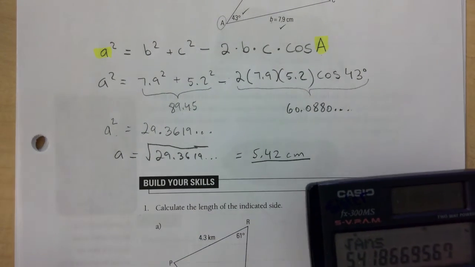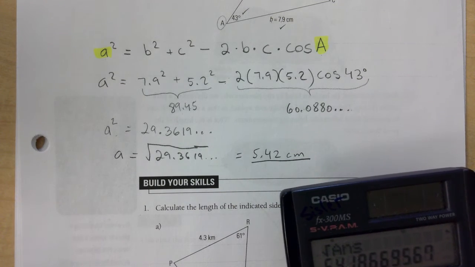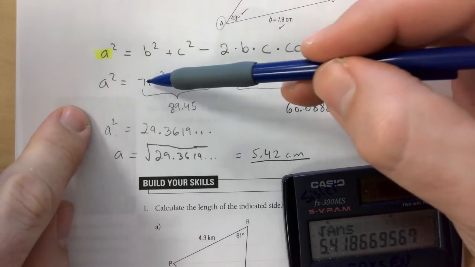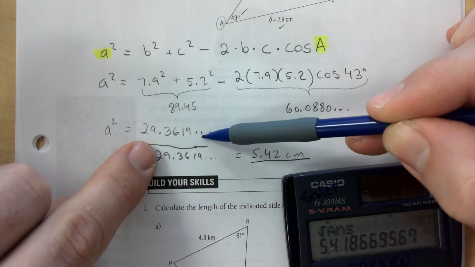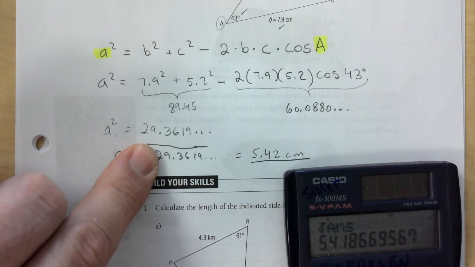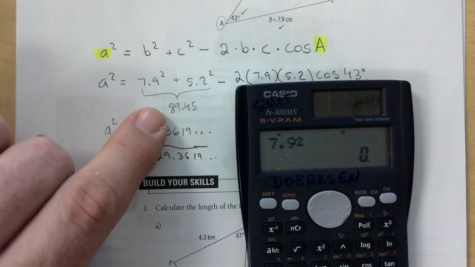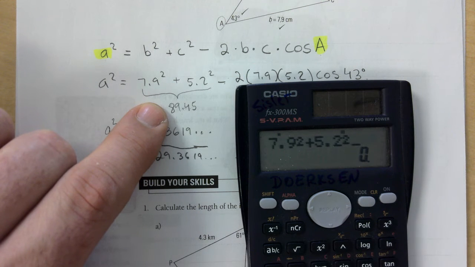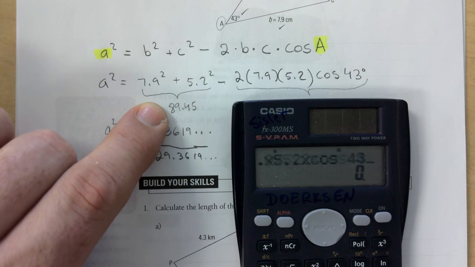Now, if you have a good calculator, I'll save you some time here. I'll show you how to type all of this in one shot and jump straight to here without doing it in 2 steps. Go 7.9 squared plus 5.2 squared minus 2 times 7.9 times 5.2 times cosine of 43.